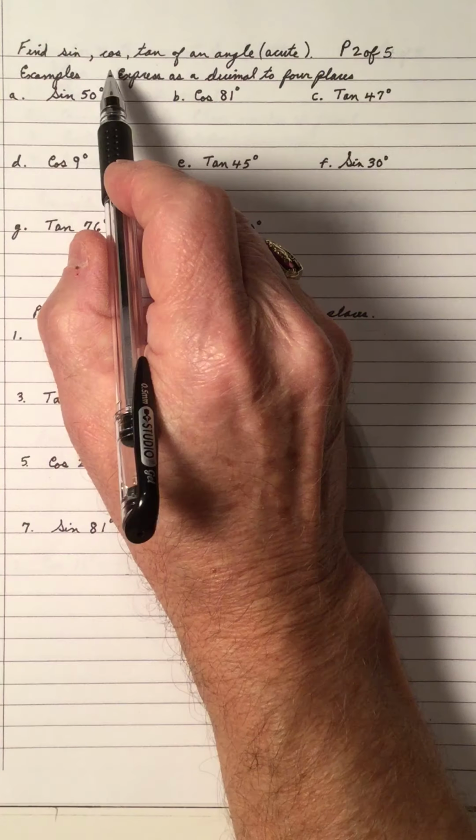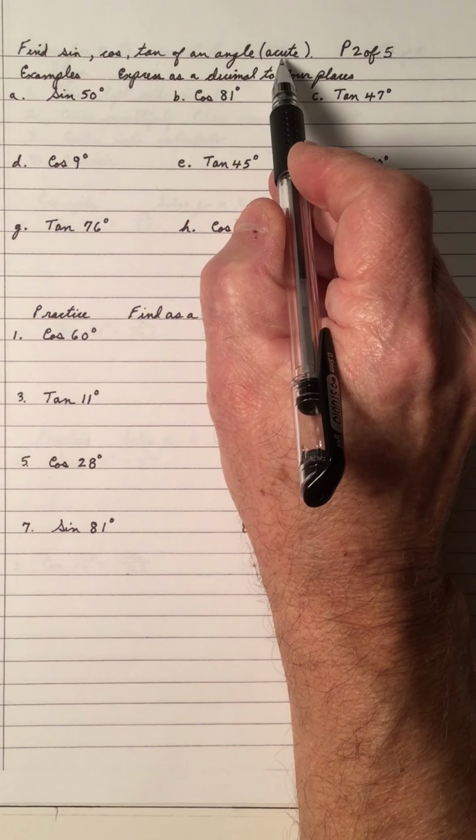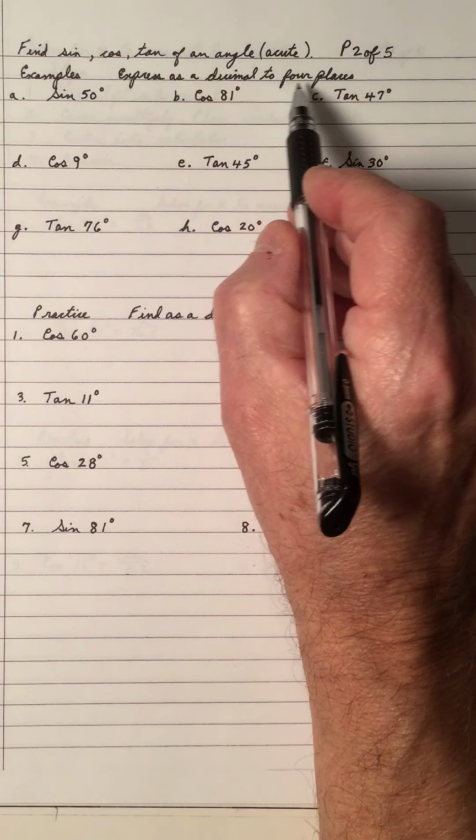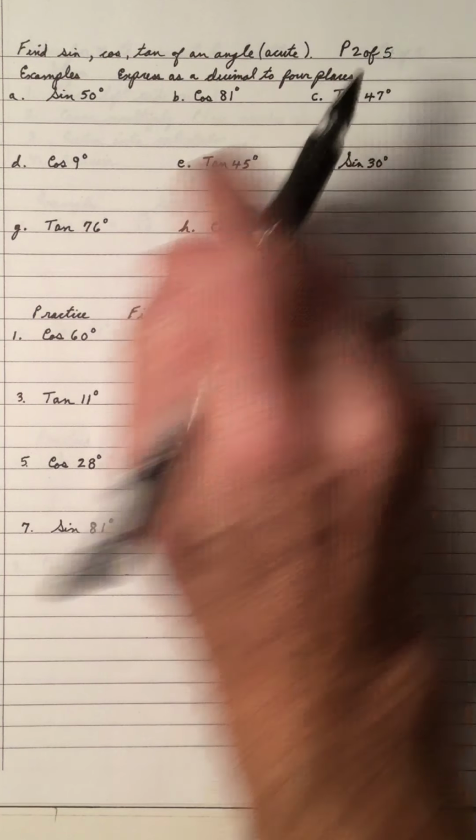Find the sine, cos, and tan of an angle, the acute angle. Let's do some examples. Express as a decimal to 4 places.